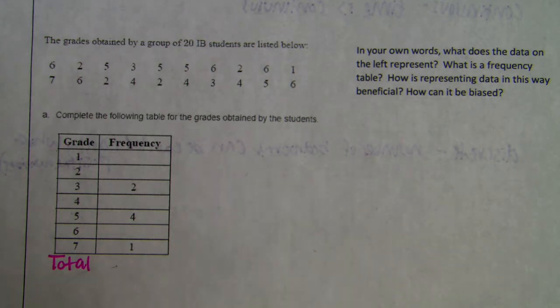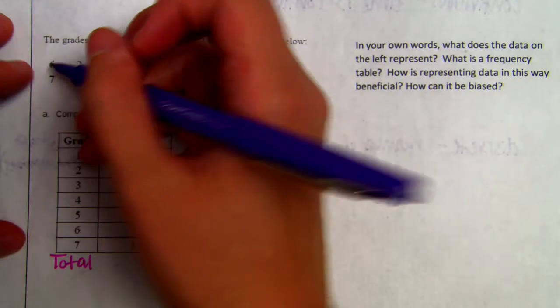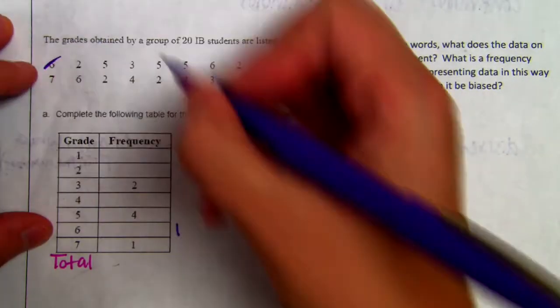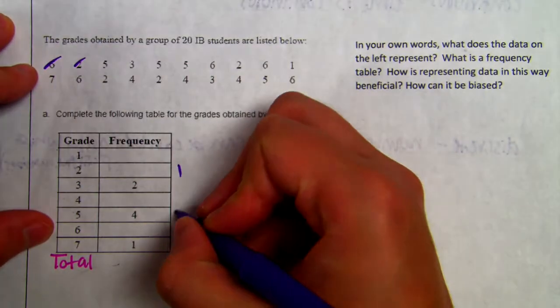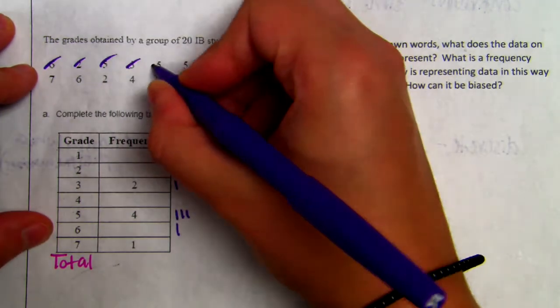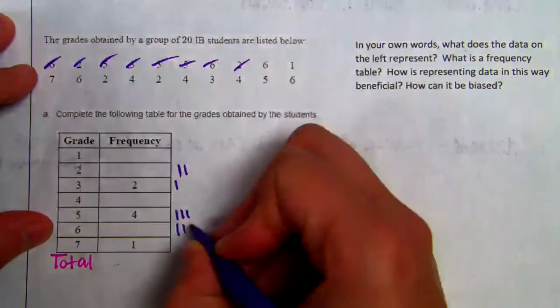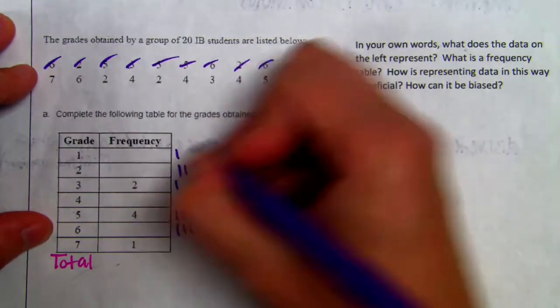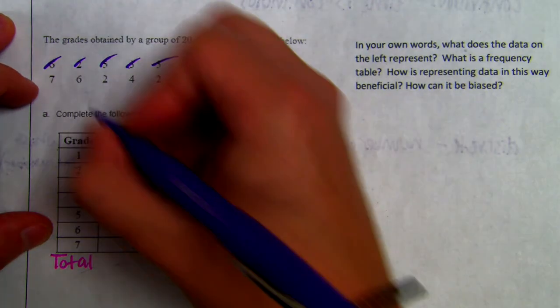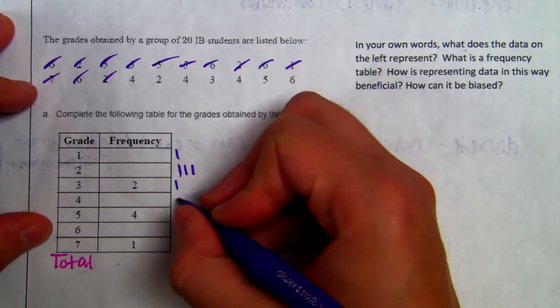I am actually going to make tally marks by each of these, because that's how I keep track, and I really do lose track. But if you don't need to do that, that's totally fine. So I'm going to start here. We have 1 for 6, 1 for 2, 1 for 5, 1 for 3, 2 more for 5, 1 for 6, 1 for 2, 6, 1, 7, 6, 2, 4.